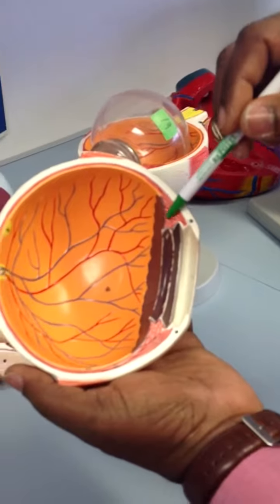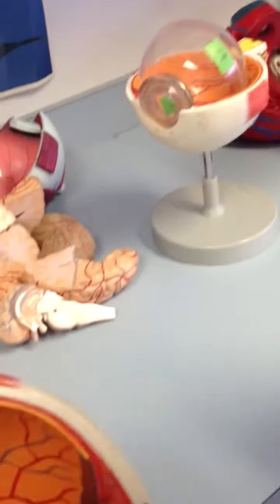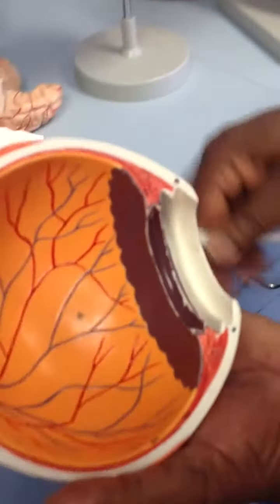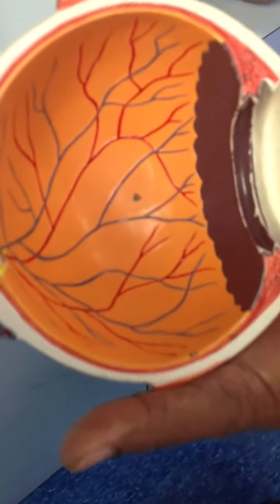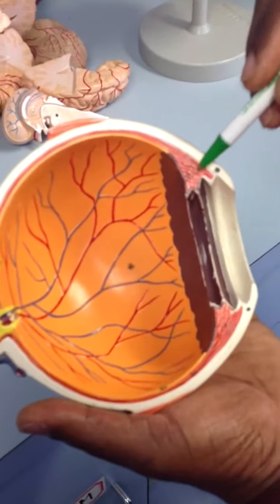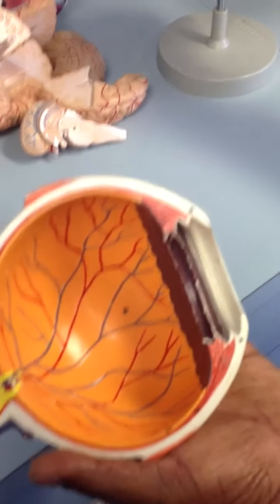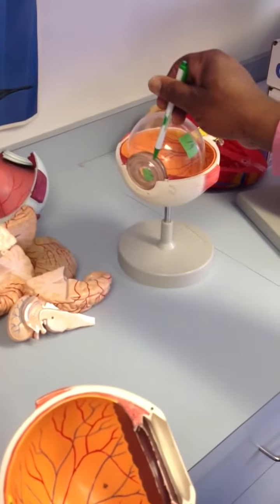ciliary body. Ciliary body, which is this red portion here, and not well shown here, but it continues as your iris. The iris.